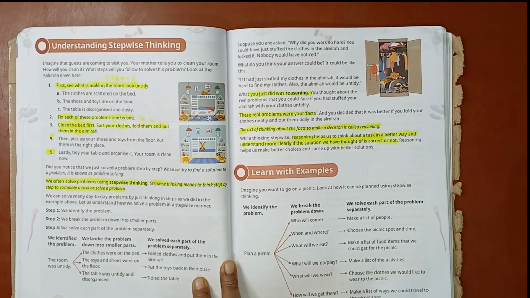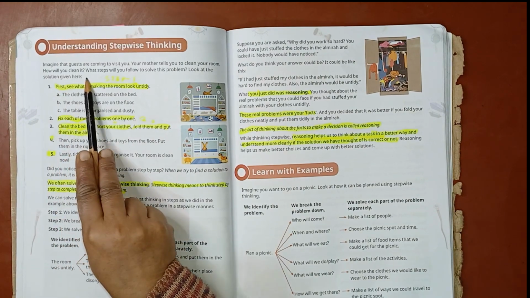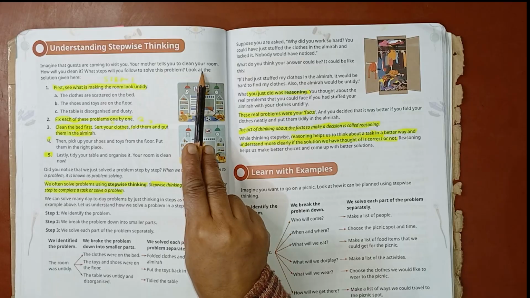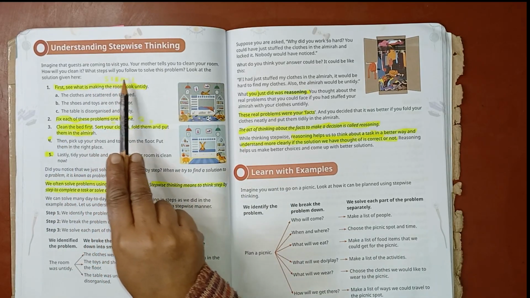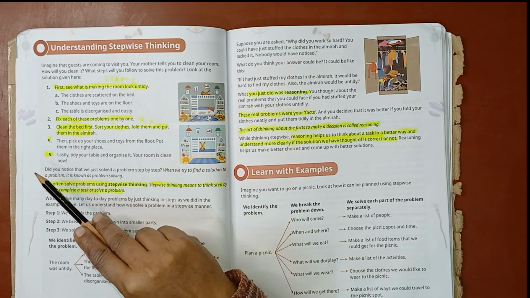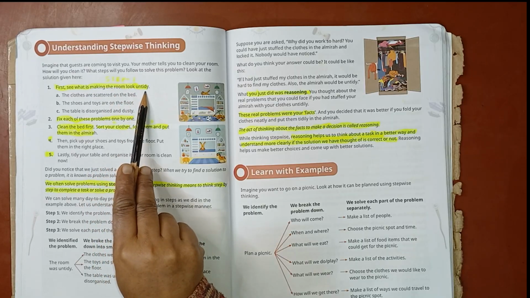What is stepwise thinking? Understanding stepwise thinking. Imagine that guests are coming to visit you. Your mother tells you to clean your room. How will you clean it? What steps will you follow to solve this problem? Look at the solution. First, we see what is making the room look untidy.